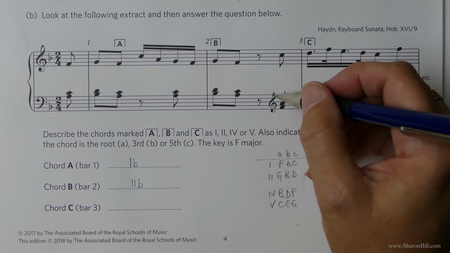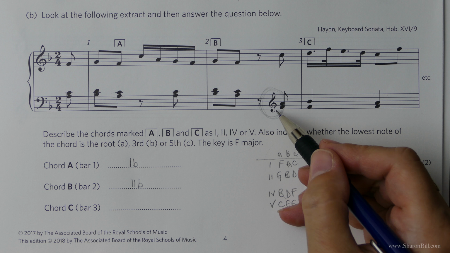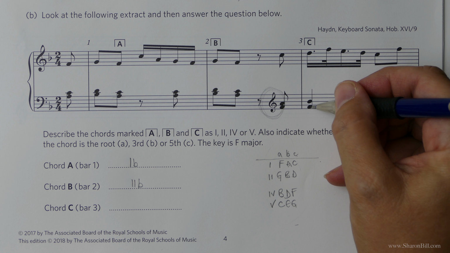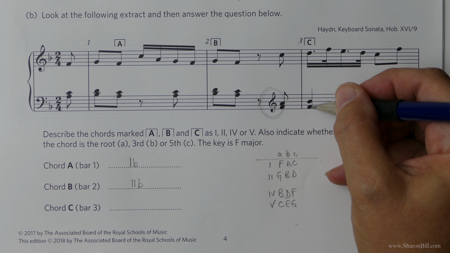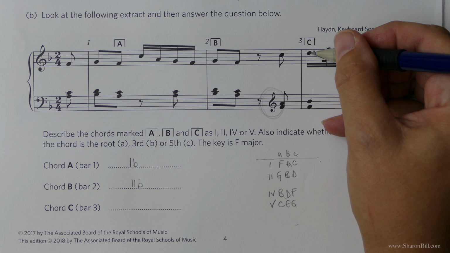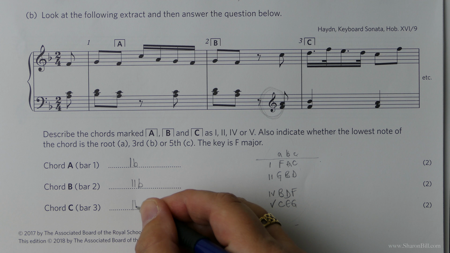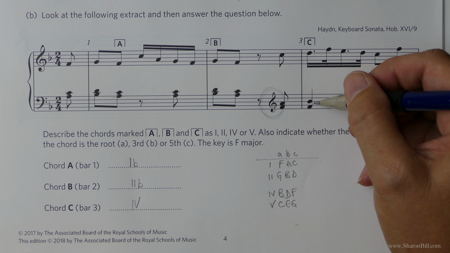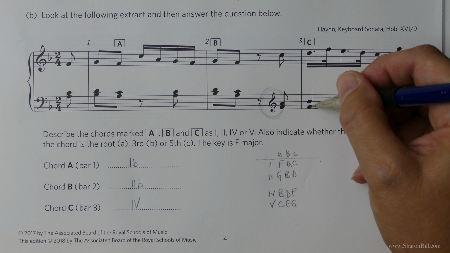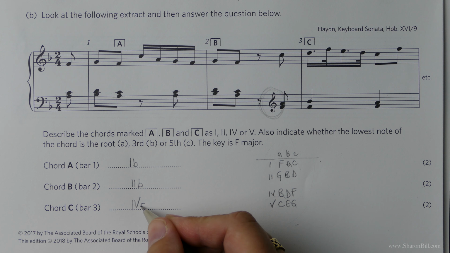Now watch out here, here's your tricky watch out. We've changed to treble clef, so here we have an F, a B and a D. So that's going to be chord 4. And then our root note is F, so we're in position C, 4C. There we go. Let's move on to the next page.